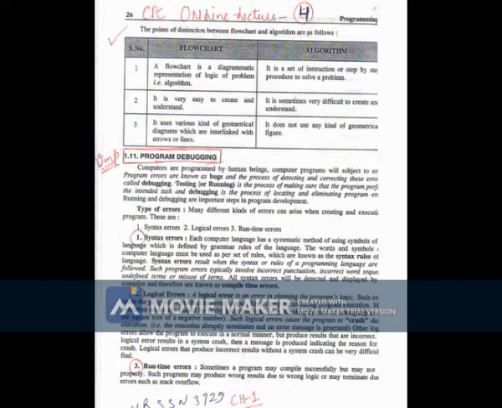In this lecture we'll discuss two topics. The first is, what is the difference between flowchart and algorithm, and the second topic which we will cover today is program debugging, right? Now let's start with the first topic, the difference between flowchart and algorithm.